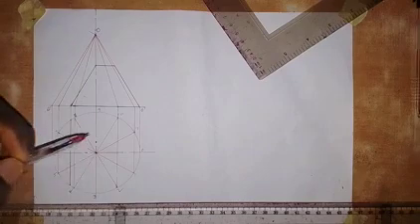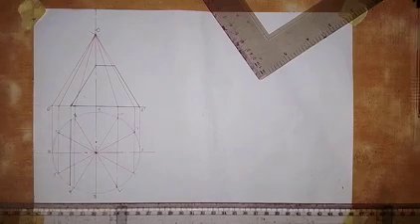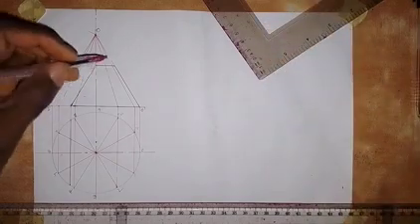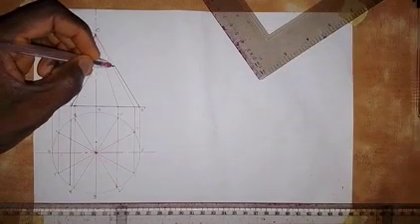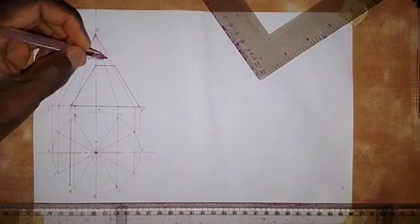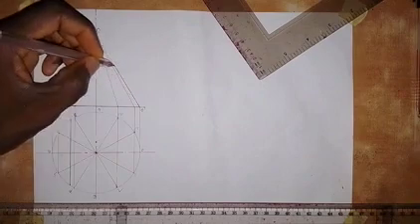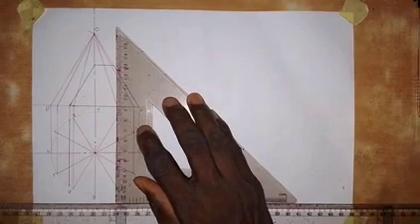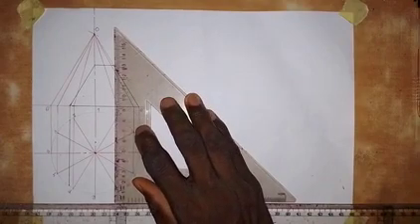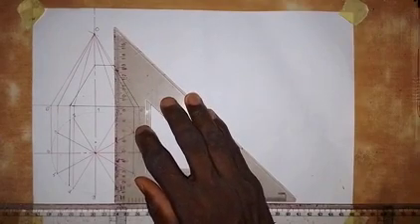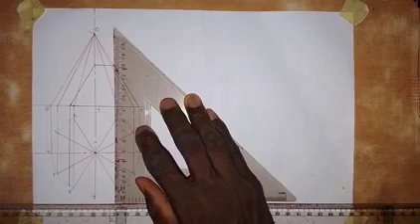We need to show it here in the plan. So how do we show that? What we need to do is that wherever there is a cutting plane, the cutting plane just goes like this. The cutting plane touches line 0 at this point. So we are going to draw a vertical line from point 0, from that point on line 0.